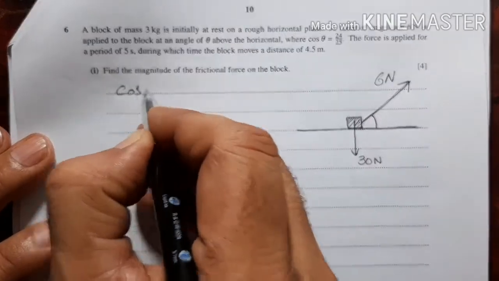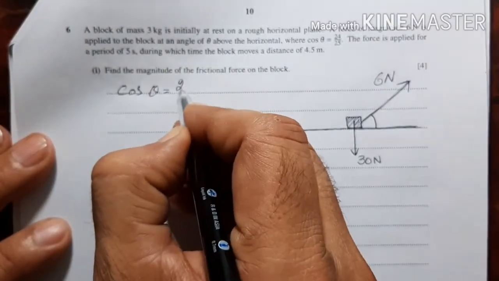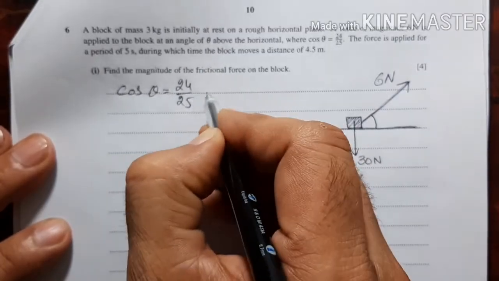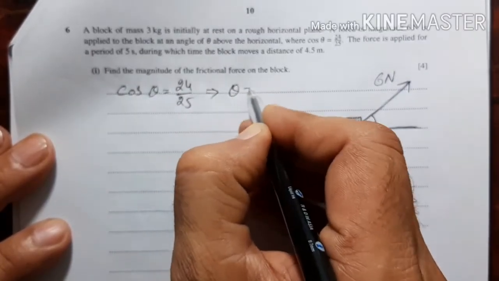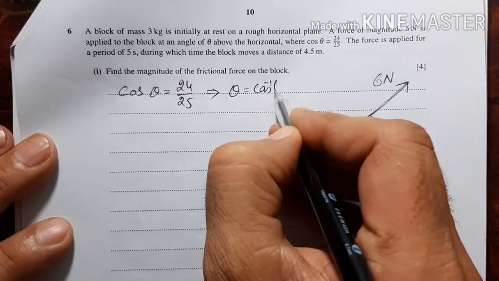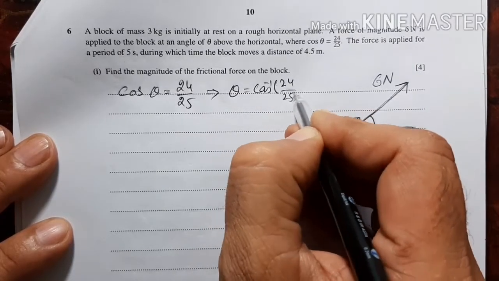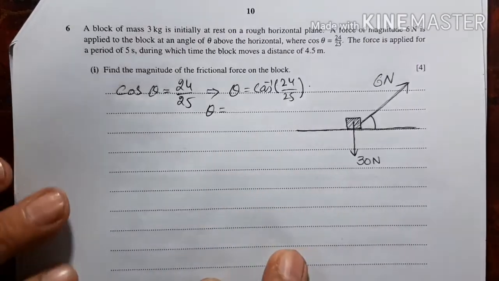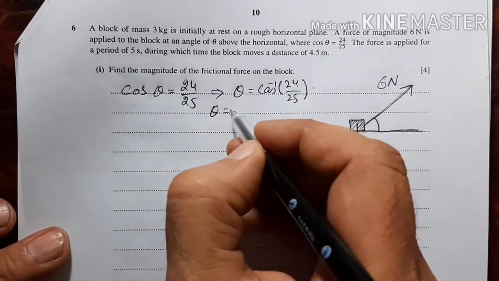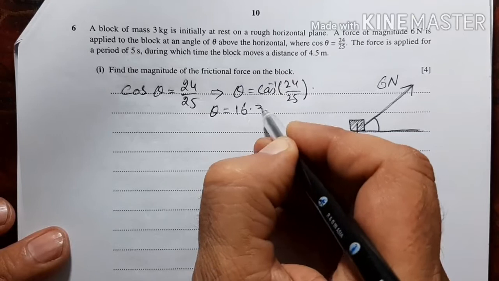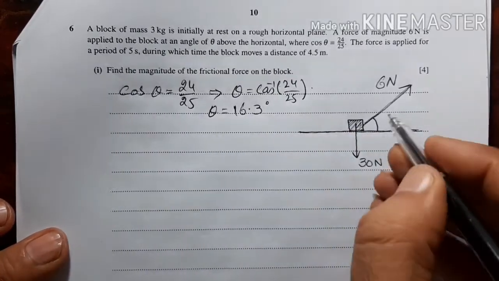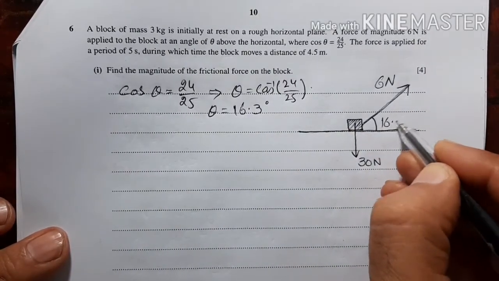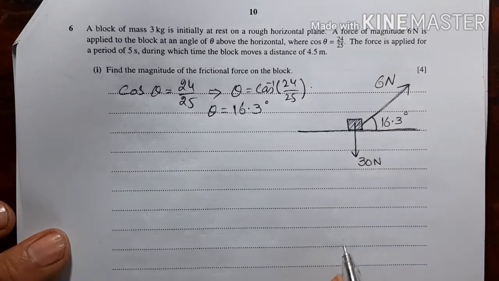Cos theta is 24/25. Therefore, theta will be cos inverse 24/25, and by the calculator the theta will be 16.3 degrees. That's why I'll write here 16.3 degrees.